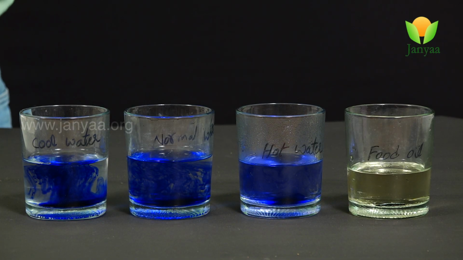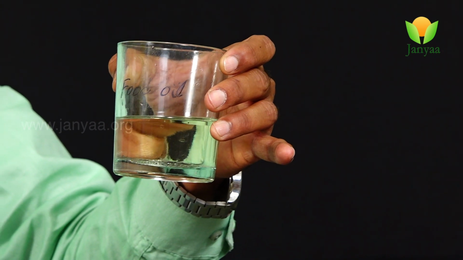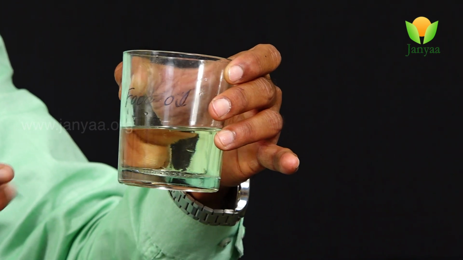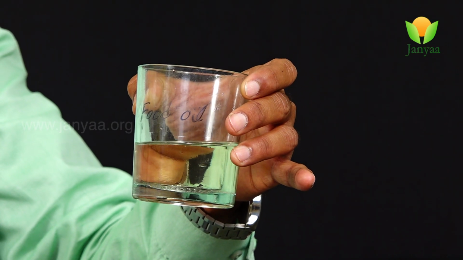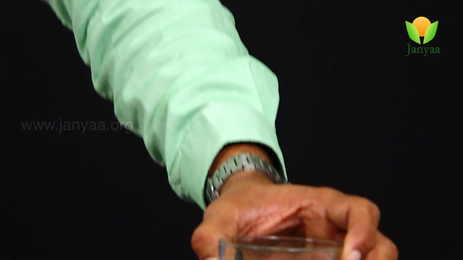If you see the food oil, the ink did not diffuse in that oil. What is the reason for that? The ink is insoluble in the oil. That's why it can't diffuse. That means solubility also affects the diffusion rate.